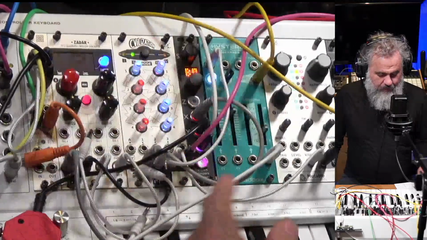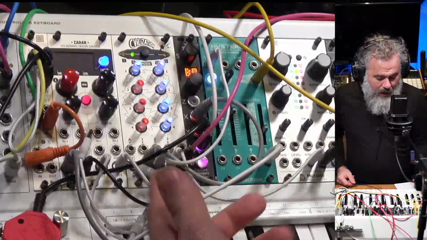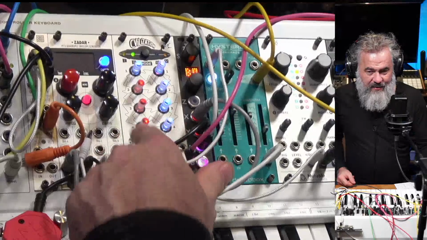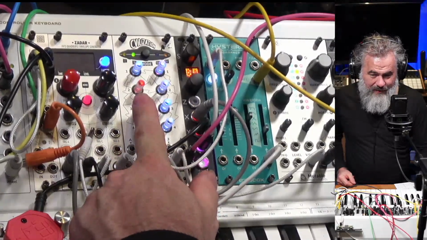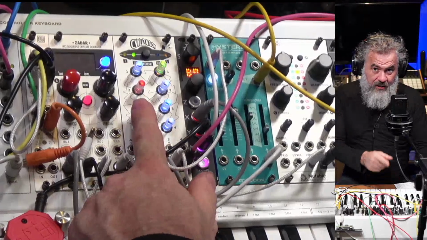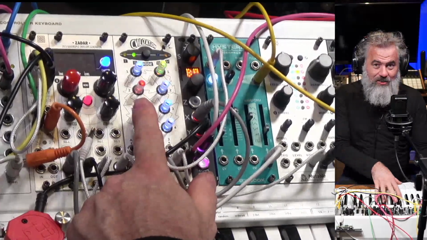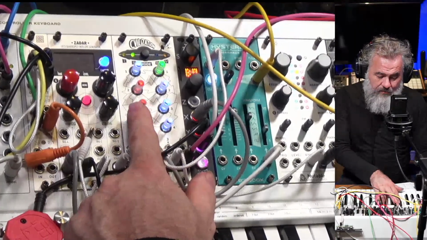Now, what is it waiting for? I've set the synchronization on this to be the Doepfer bus gate, which is a cool function.